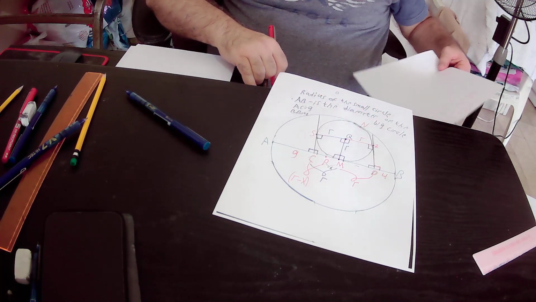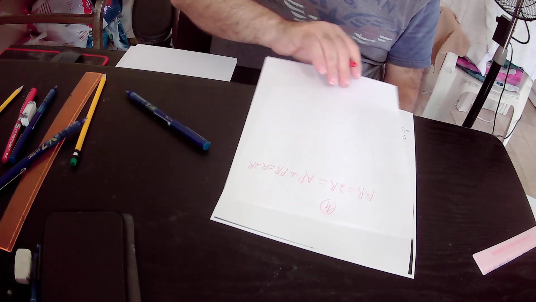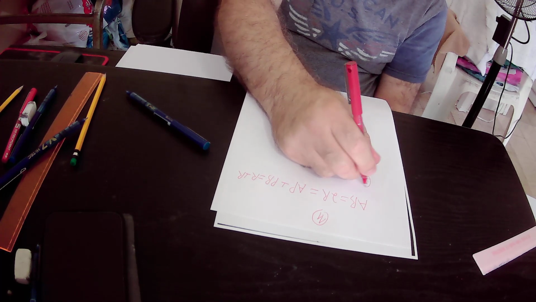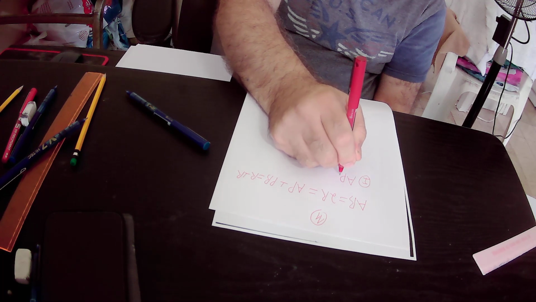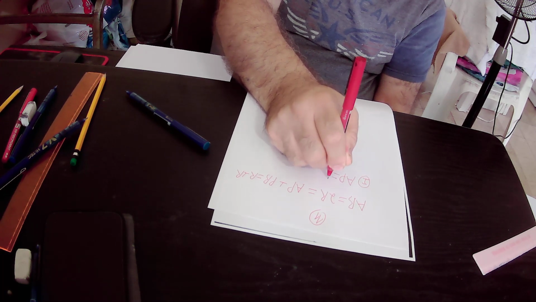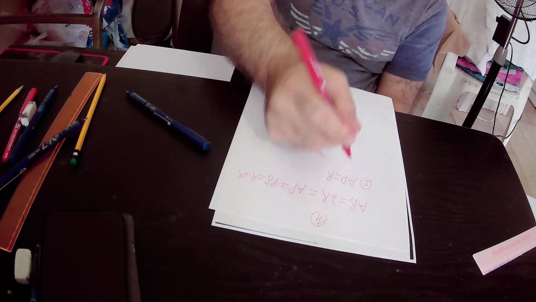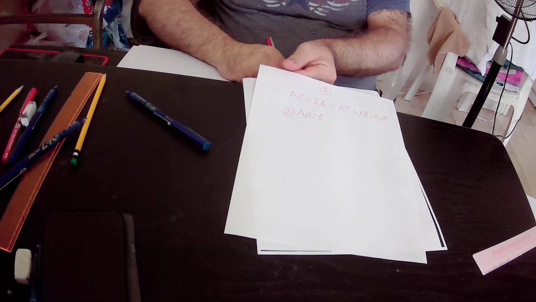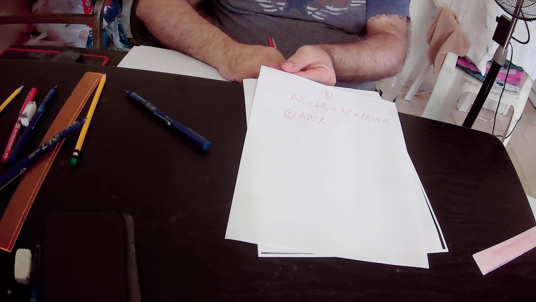Okay, so we will create the first equation that states that AP equals capital R, that is to say, AP is the radius of the big circle.